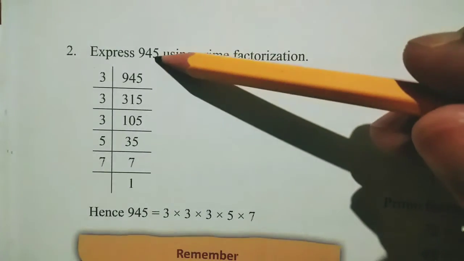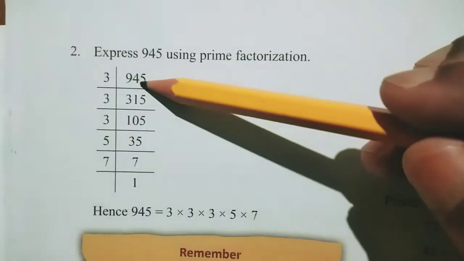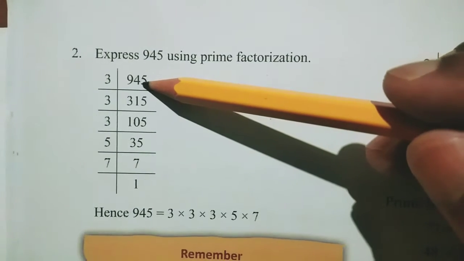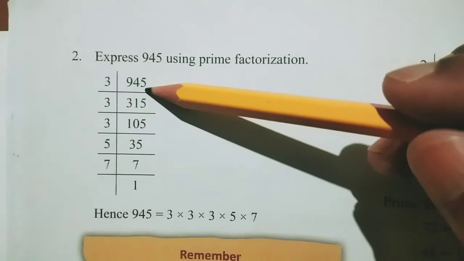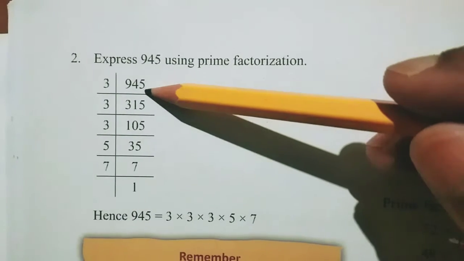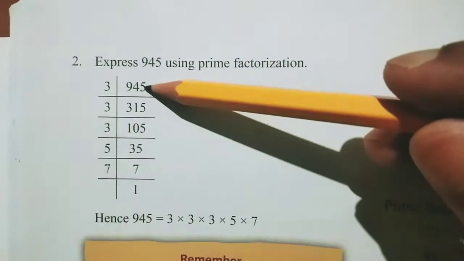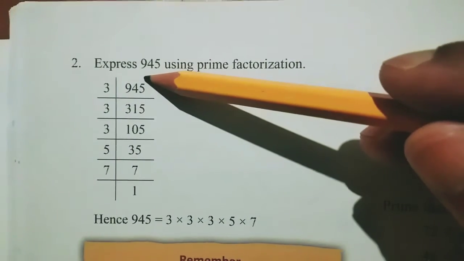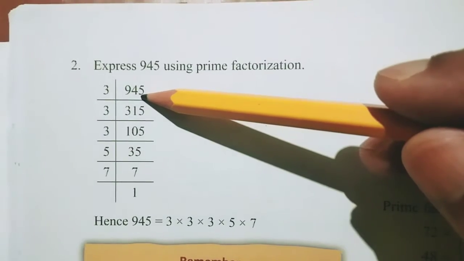So you have to factorize 945. So 945 again you have to write like this. Then we'll see whether it is dividing by 2 or not. See, to divide by 2 we have to see the last digit, that means the ones place should be 0, 2, 4, 6, 8. That is why we have learned the divisibility test in the previous video, right? It will help you to decide whether it is dividing by 2 or not. See, 5 is in the unit place, so it is not dividing by 2, right?